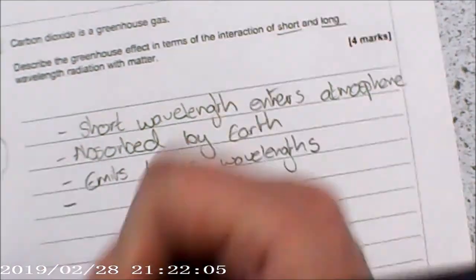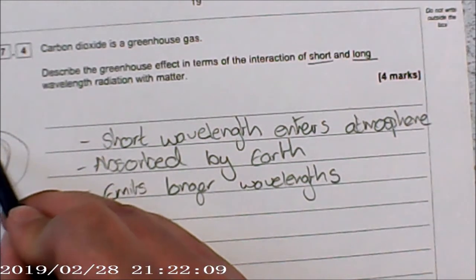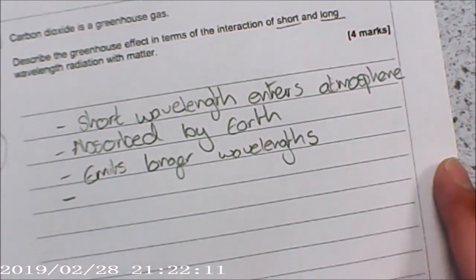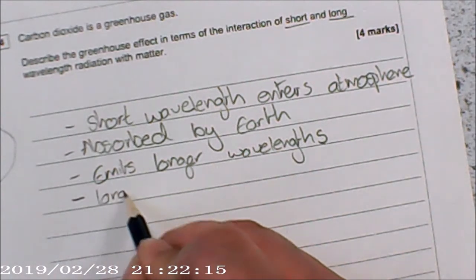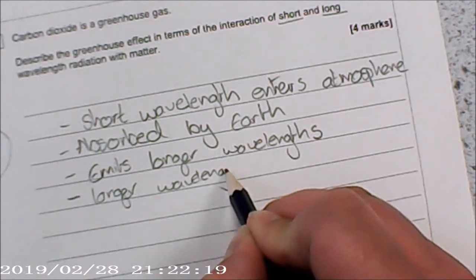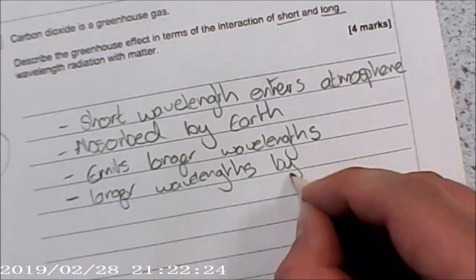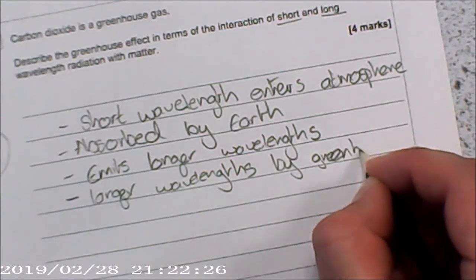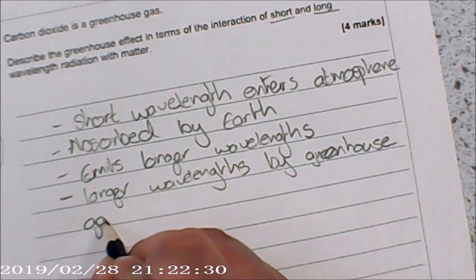And then we need to say, because it's to do with the greenhouse effect, we need to say what happens to those longer wavelengths. So the longer wavelengths, you can say trapped or absorbed by greenhouse gases. You could name a greenhouse gas instead of saying greenhouse gases, they still allow that.